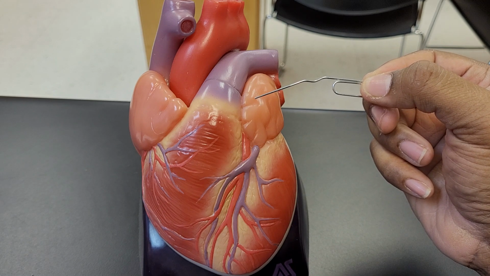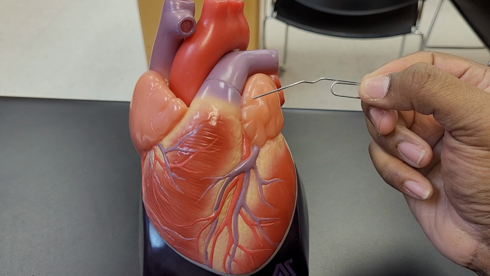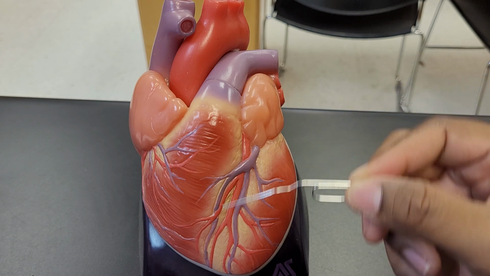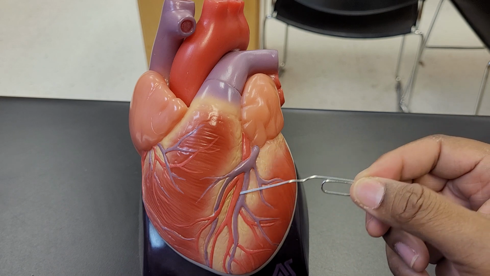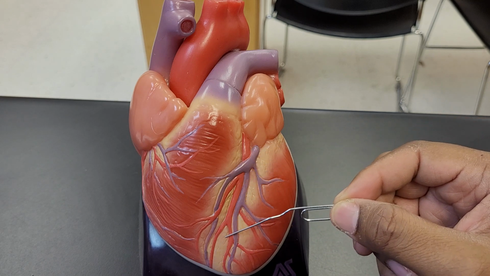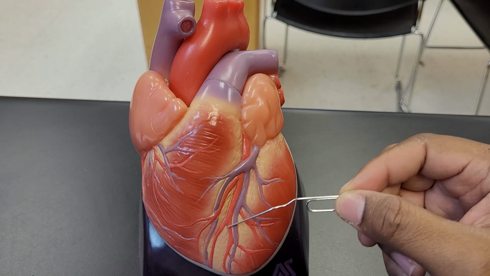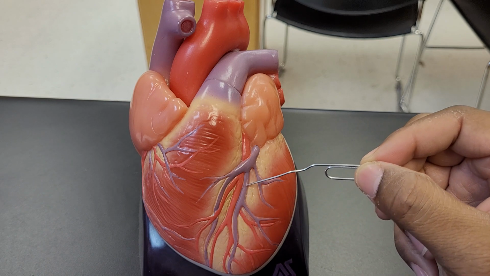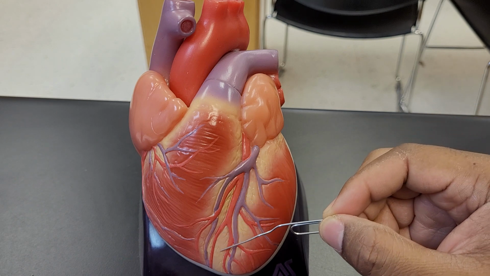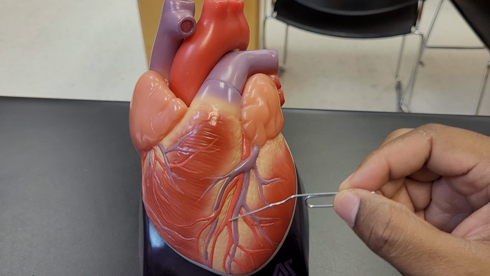The next structure is the anterior interventricular sulcus. That's located here. The sulcus is like a depression that's on the outside of the heart. So this is the anterior interventricular sulcus. The yellow portion is known as the sulcus, the anterior interventricular sulcus.